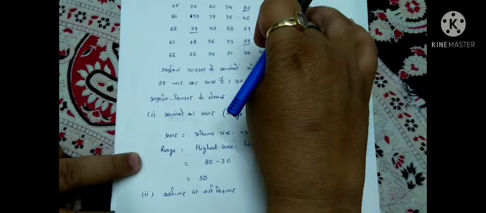Now with this table we will make tallies.